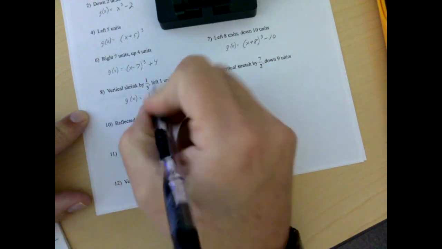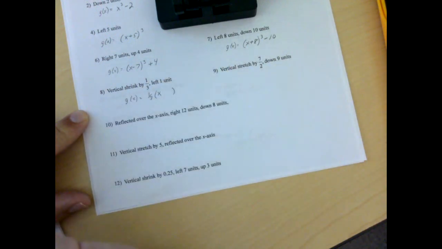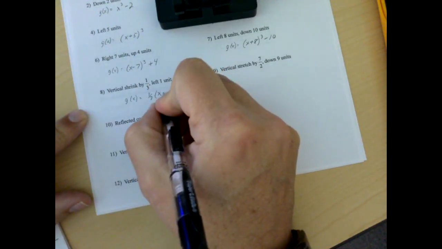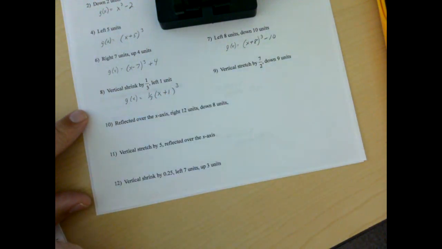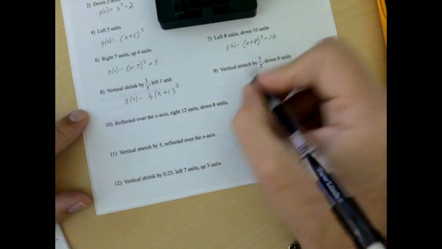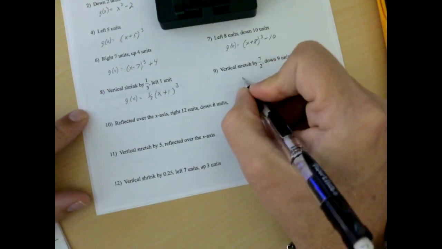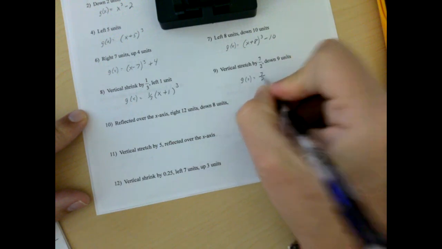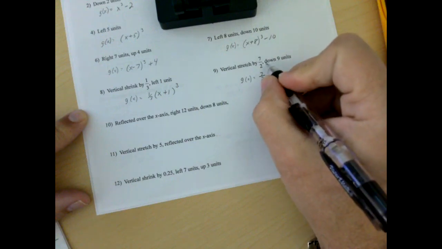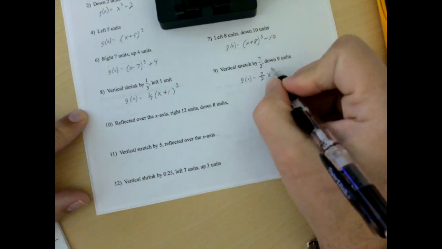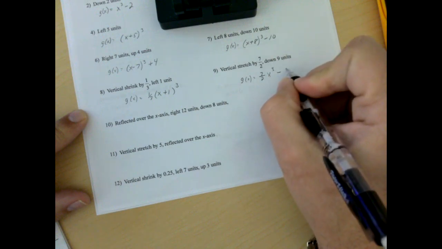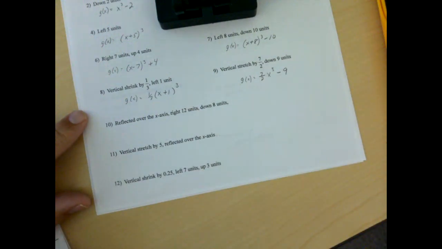And since I'm going to the left, I need to use parentheses around the x. And to the left is going to be plus 1, and it's to the third power. Okay? Where here we know it's a stretch because it's a value greater than 1. So the second you see a number in front greater than 1, you know you're stretching it out. So it's just 7/2 x cubed. And since it's down, I can do it after the cube. I put a -9.